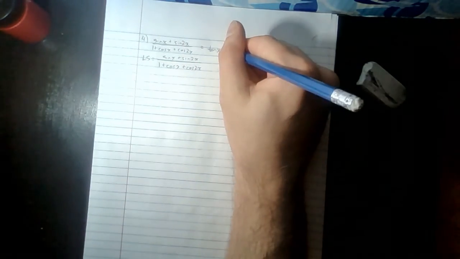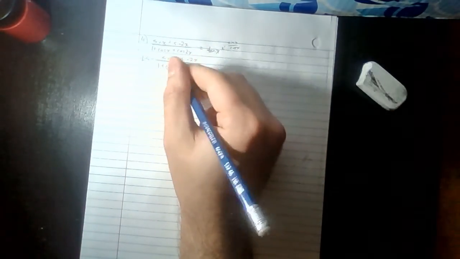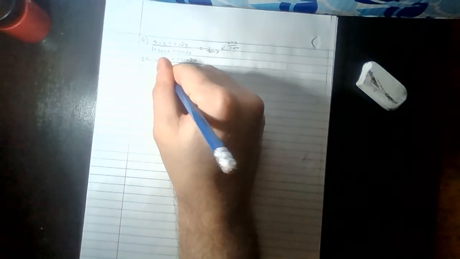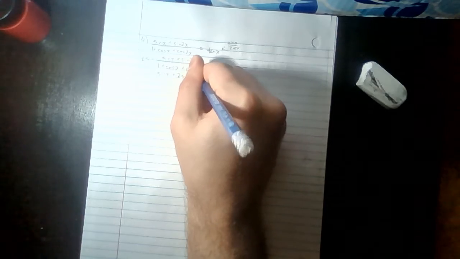We know tan of x, again, is just sine x over cos x. So we need to eventually get just a single sine x in the numerator and just a single cos x in the denominator. We have double angles here. No double angles in our answer. So we're going to expand those double angles. So sine of 2x was 2 sine x cos x.